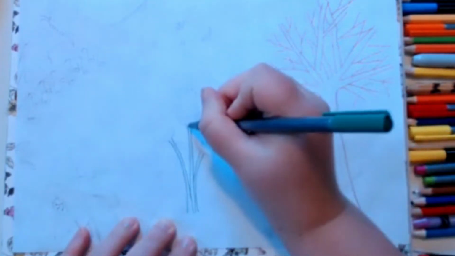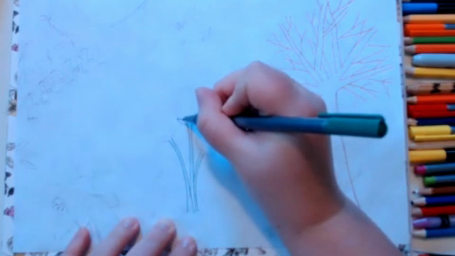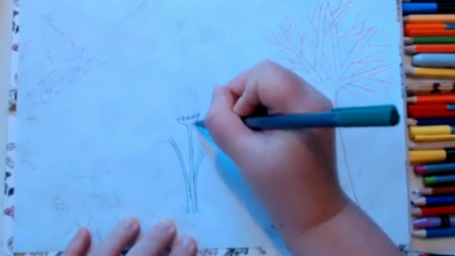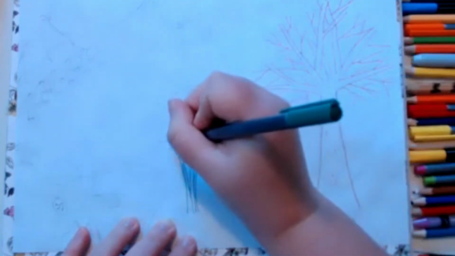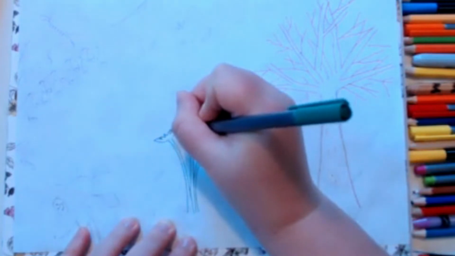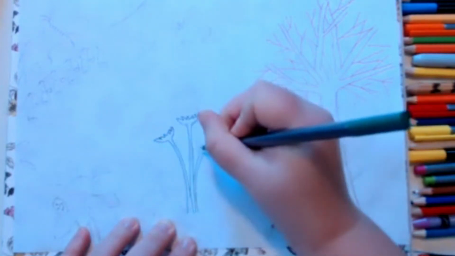Now at the top of the stem, we have a leafy part here. So I'm just going to draw these rough outlines of leaves, and these are going to be at the base of our flower.